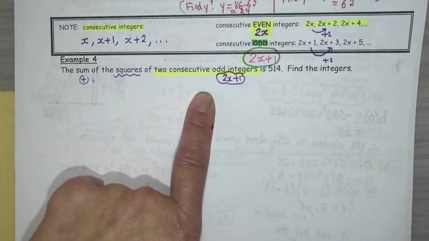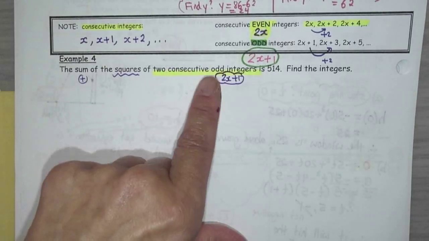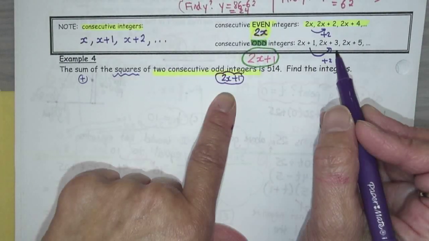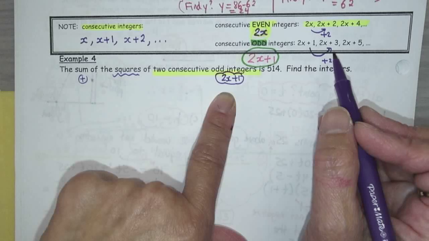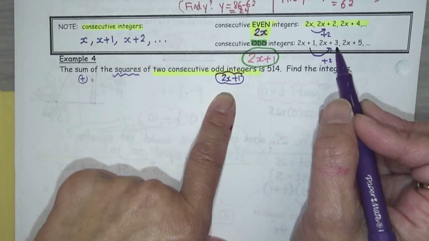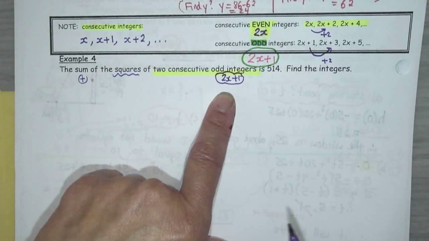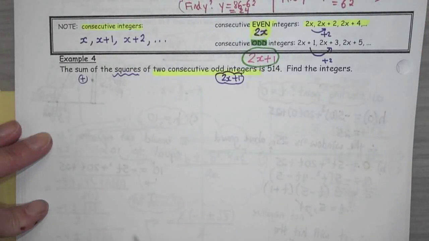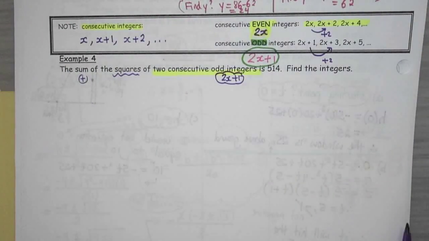So start with 2x plus 1, and then the next consecutive would be 2x plus 3, right? Not 2, because then you're going to skip. So you're 2x plus 3. So we know add 2 to it, we're going to get to the next one. So let's set our let statement. So we're going to go let.